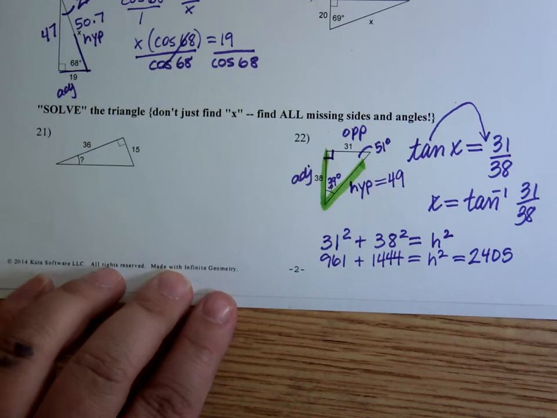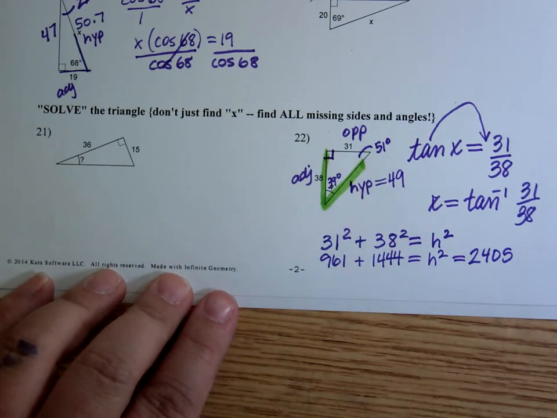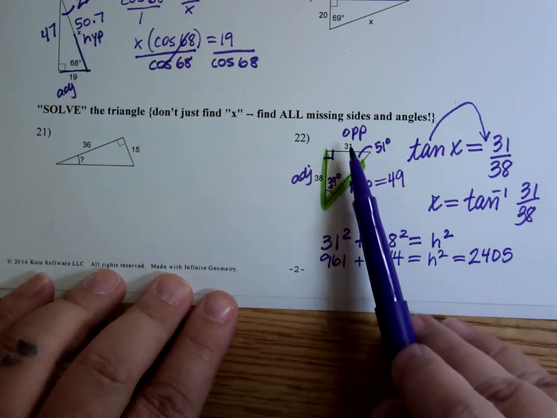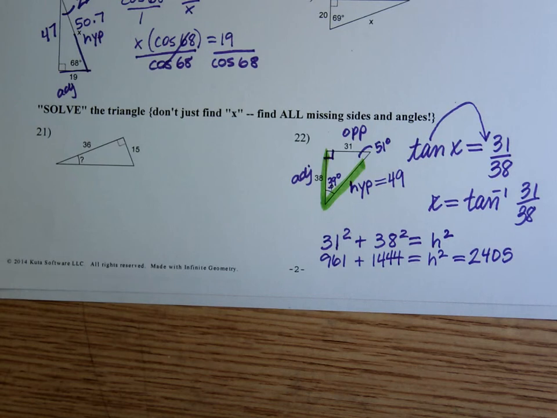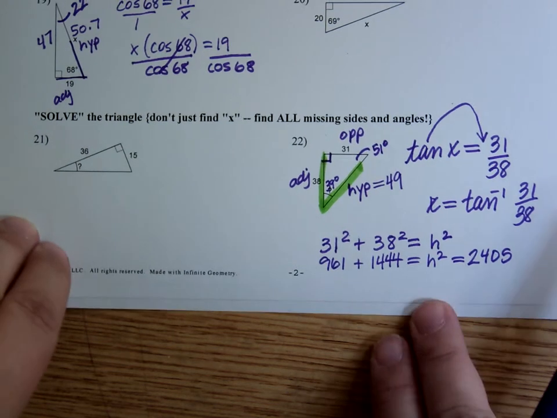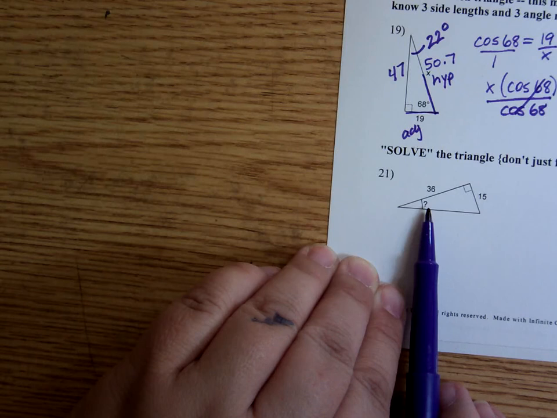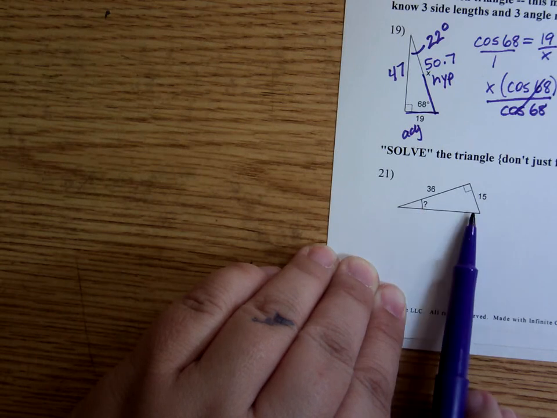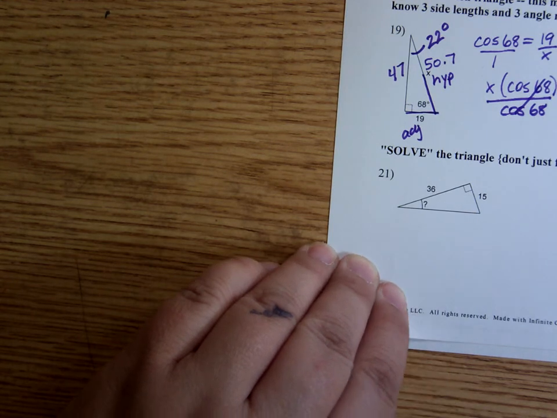So now I know all 3 angles, 90, 39, and 51 degrees. And I know all 3 sides, 31, 38, and 49. So now my triangle is solved. Okay, do the same thing with number 21. Start out by finding this missing angle. You're going to use tangent to do that. And then subtract from 90 to find the other angle. And then use Pythagorean theorem to find the missing side.